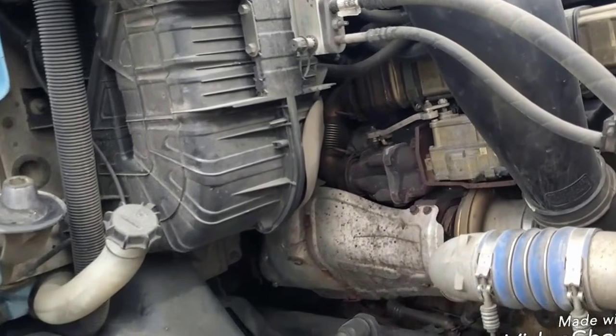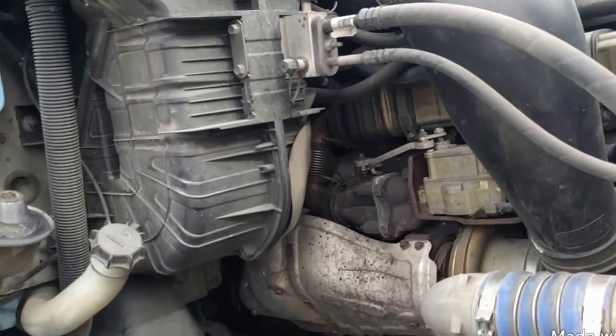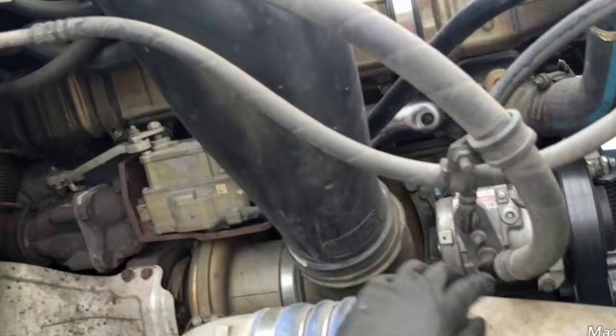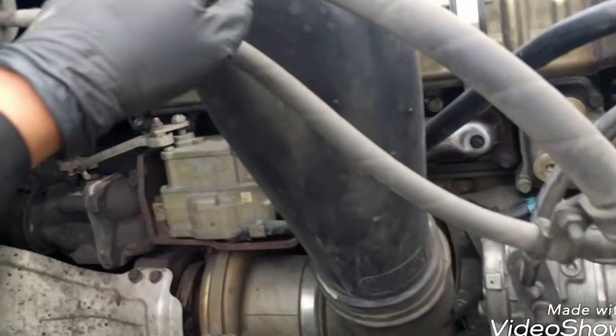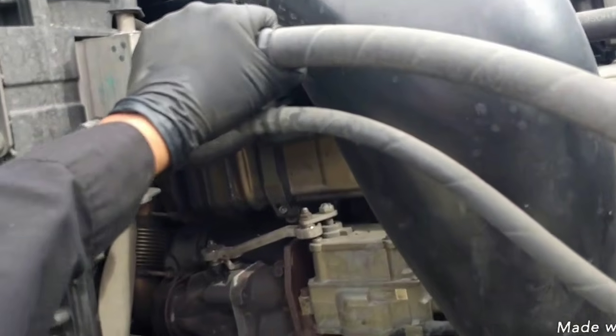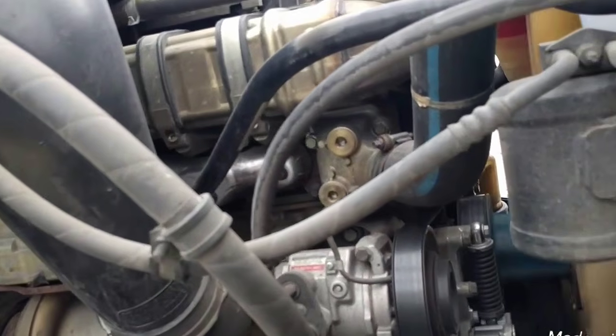So one thing we can do is to see if this big line that goes to the compressor here is cold enough. If this line is cold, that means that the air conditioning is working fine.